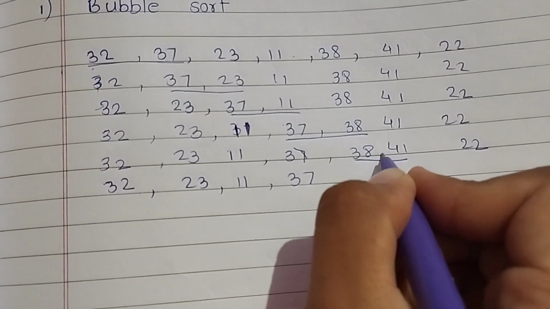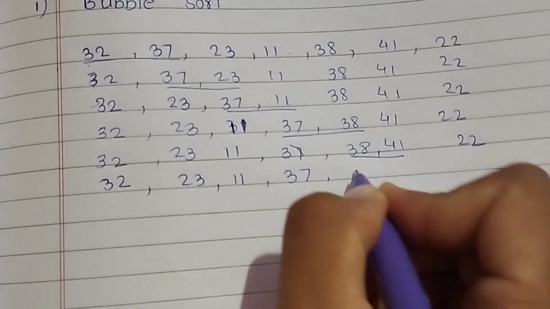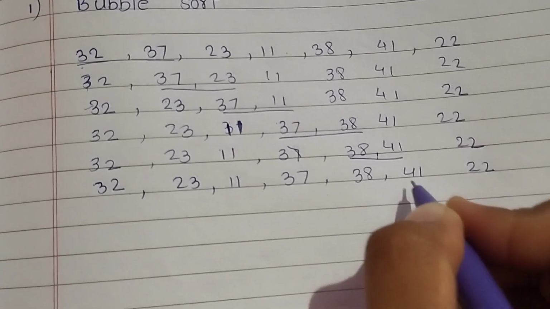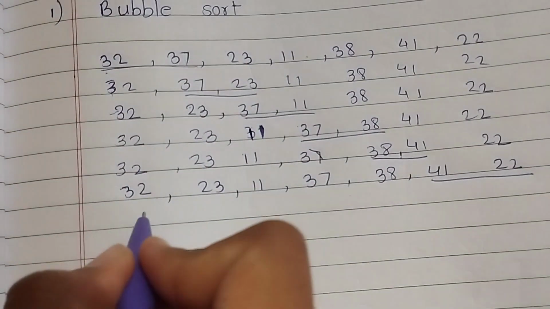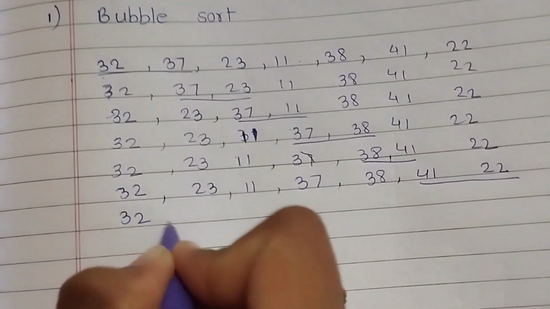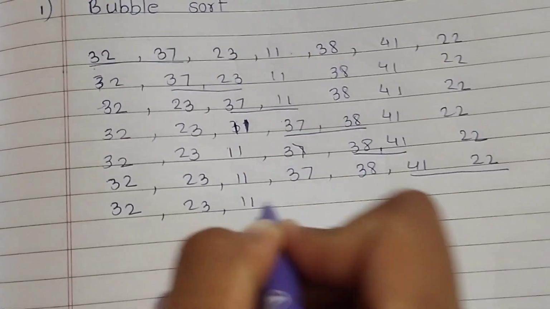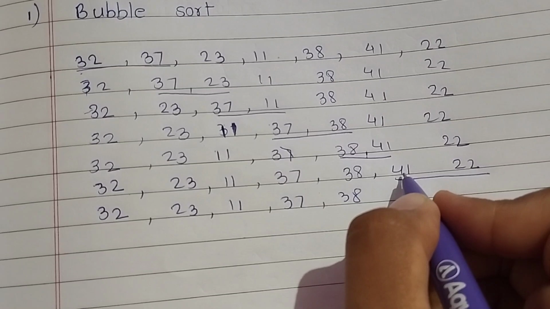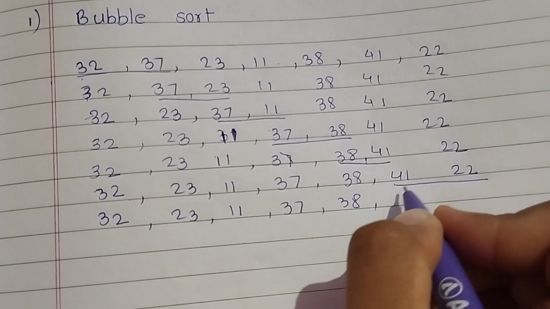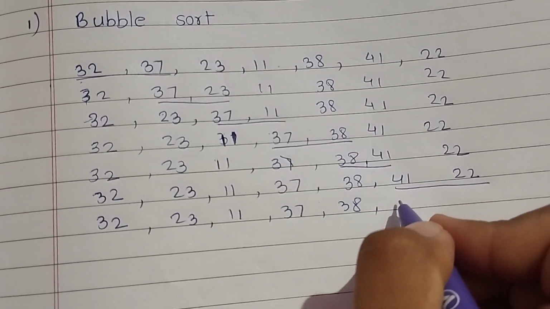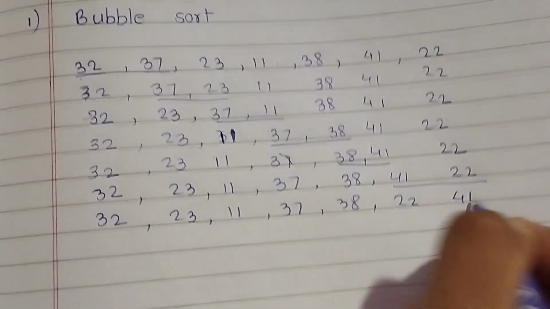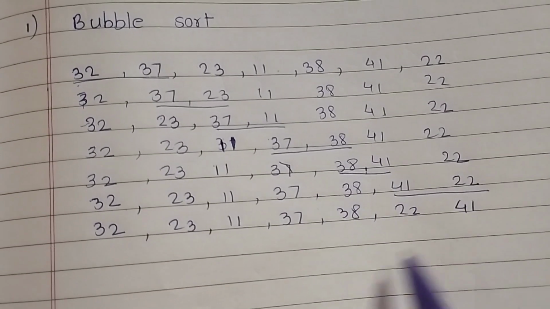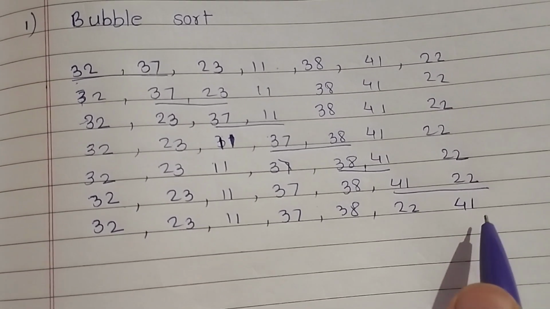Now 41 is the largest number, so we don't need to swap them. 41, 22. Now the next two elements, 37, 38, and now 41 is the largest, so we swap 22 and 41. So in this way the largest number of the input goes to the right side of the input.